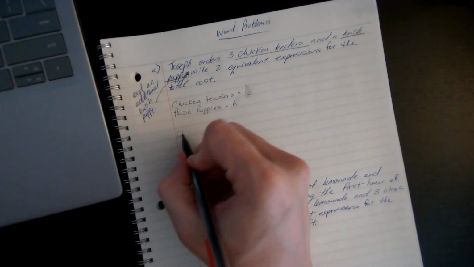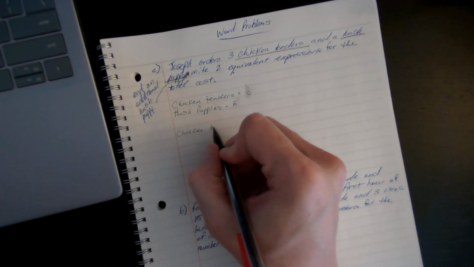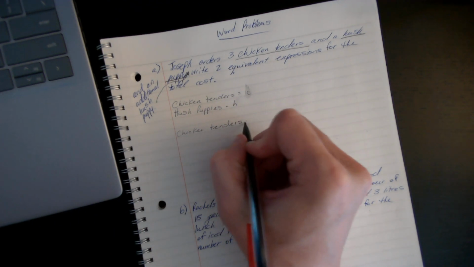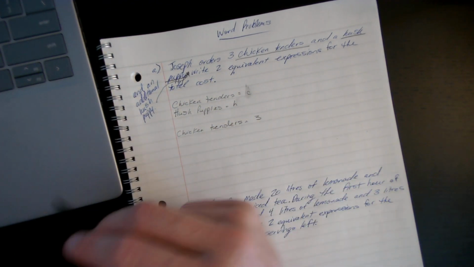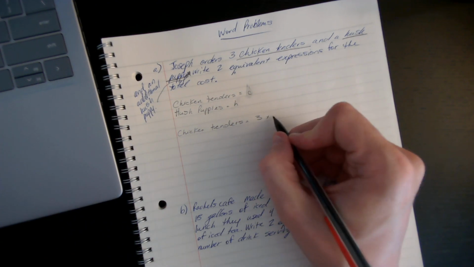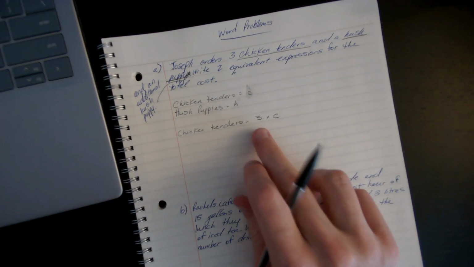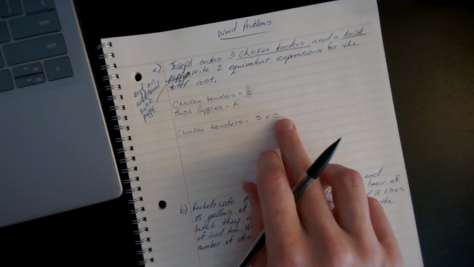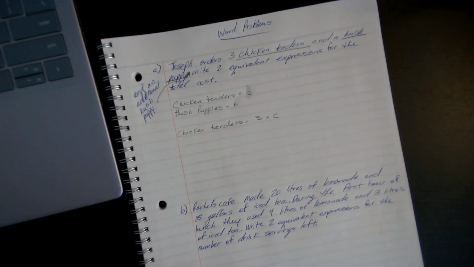So let's go with chicken tenders. He's ordered 3 in total. So what we're going to end up doing is we're going to have 3 chicken tenders in total times the cost for 1 chicken tender. So we're going to have 3 times C, 3 times the price of each chicken tender.